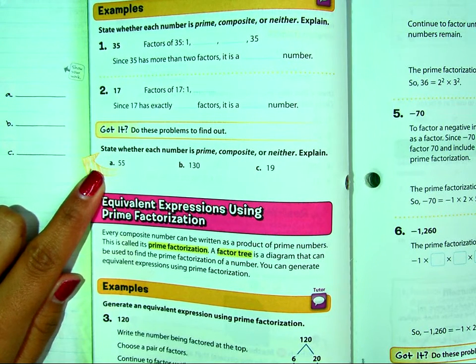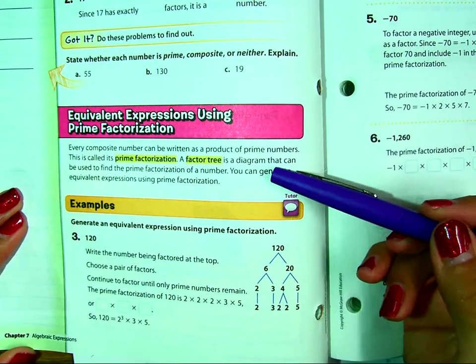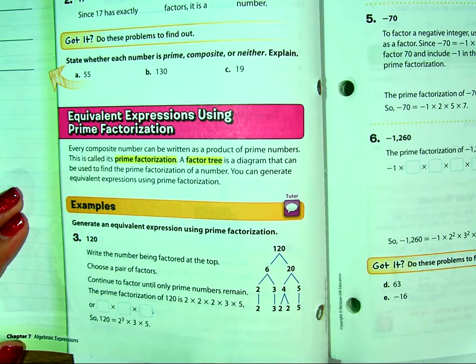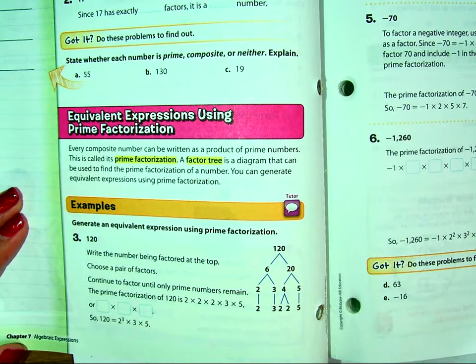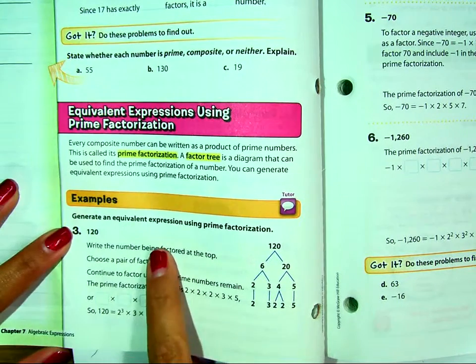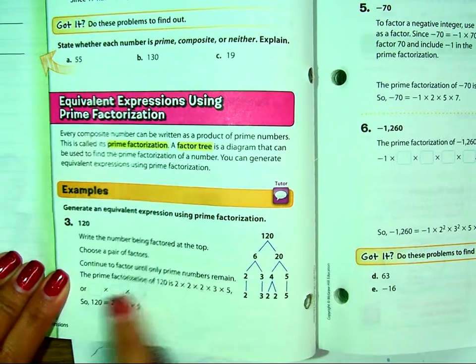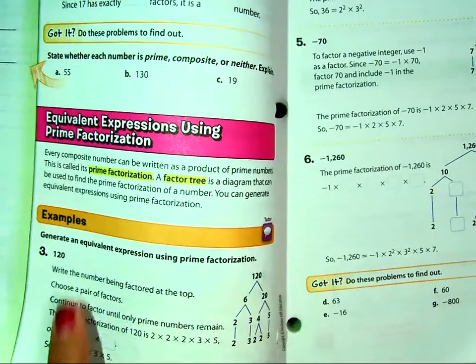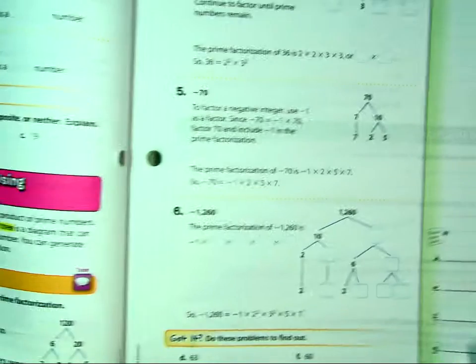It further takes you into the prime factorization in a factor tree, which is what we did in our notes. So we kind of put it all together, but this has the examples so you can go step by step. Looking at example 3, it has a factor tree here, and you're filling in the blank for your practice. And you'll notice that 120 is the same number we did in our journal. Okay, and then here's a few more examples. So it has 36.